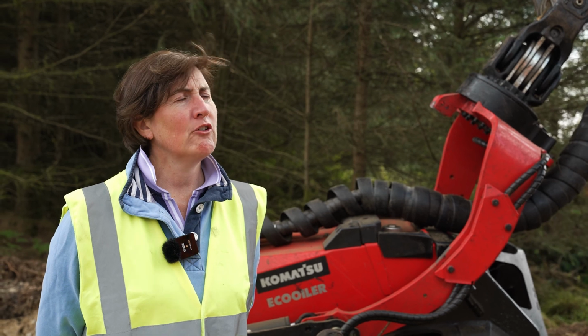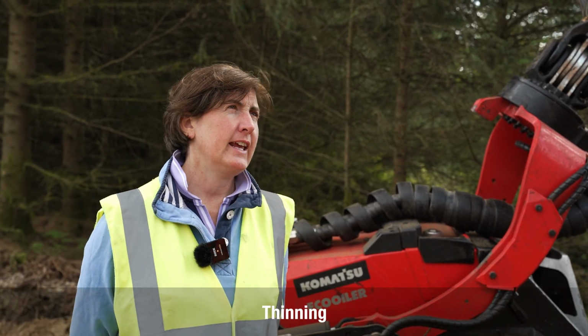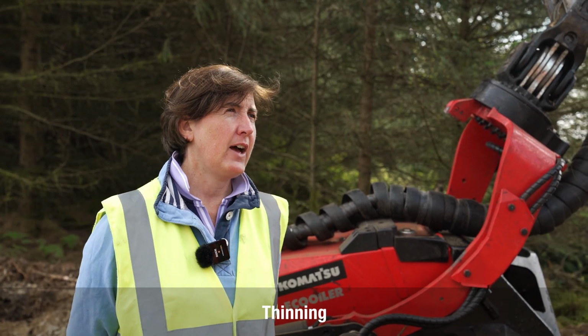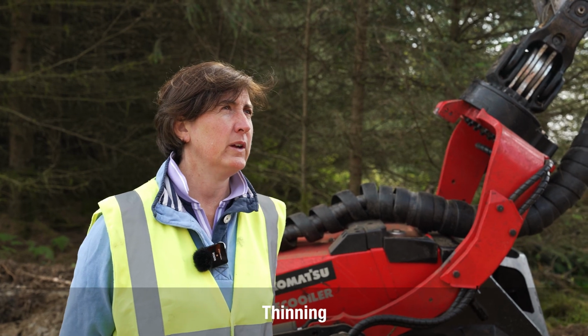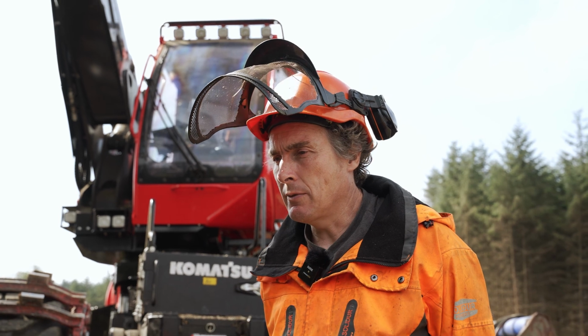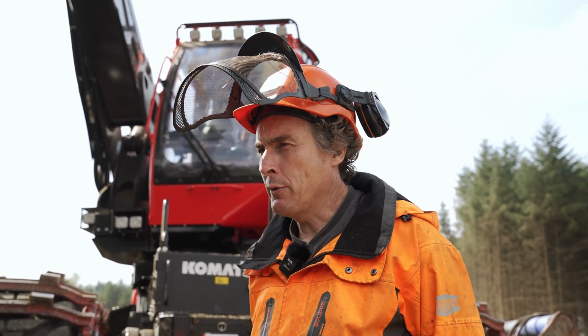Okay, so today we're on a clear fell site. So obviously we're able to demonstrate clear fell, but we would need to then discuss how to thin and the aspects of thinning. So what would we need to think about when felling and processing for thinning? When you're thinning, the main point of thinning is you want to improve the crop.